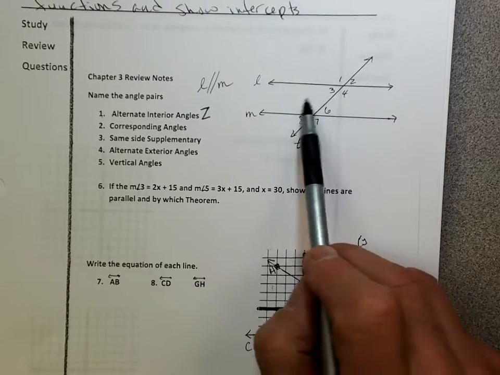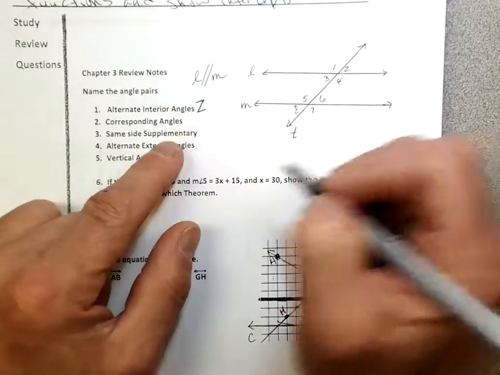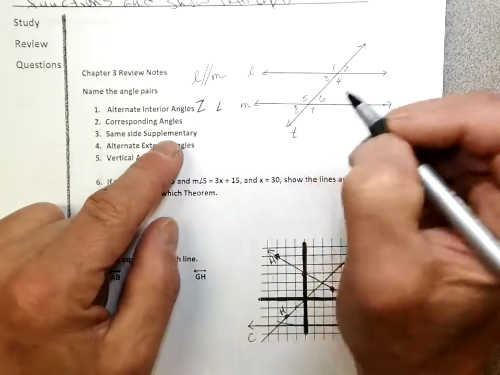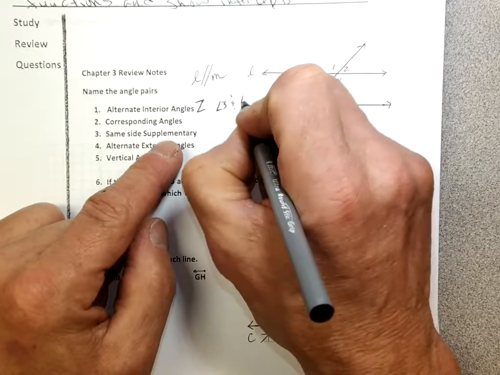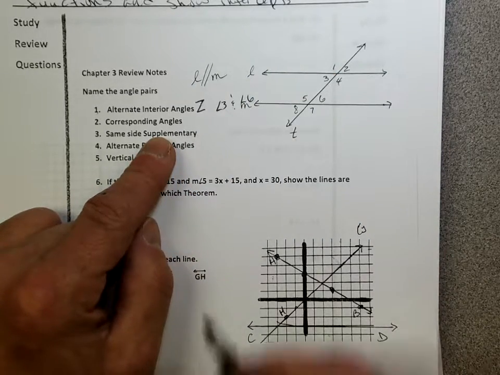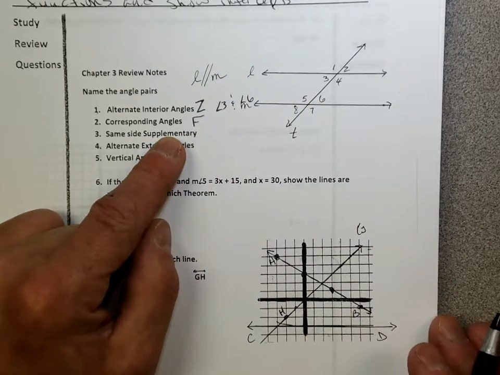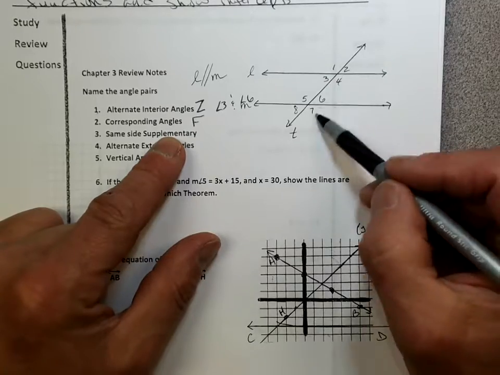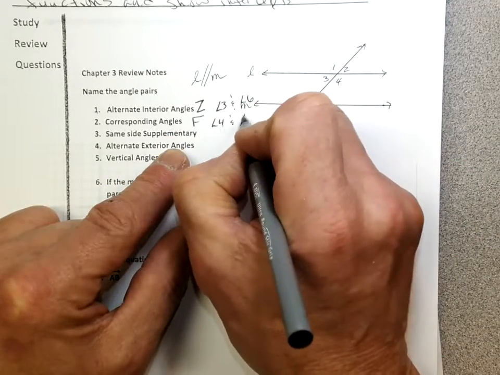They alternate between the transversal and they're both interior. That's why they call it that. So I would go with angle 3 and angle 6. Corresponding angles, that makes the F. Anybody see the corresponding angles? 4 and 7. Nice job. I totally agree. Angle 4 and angle 7.